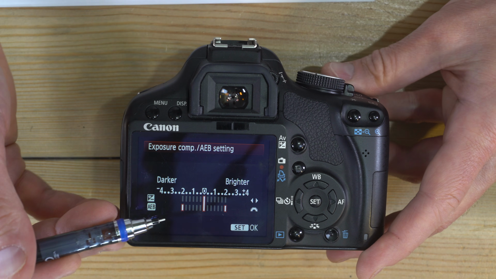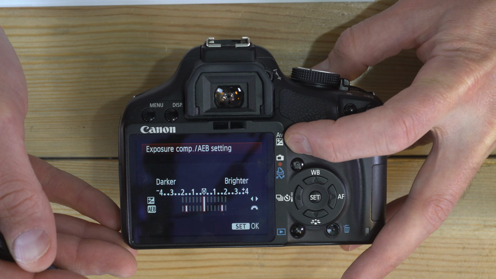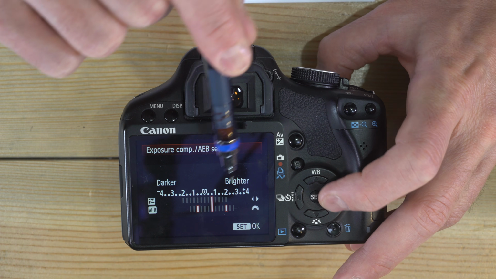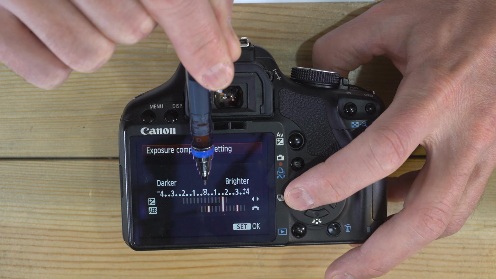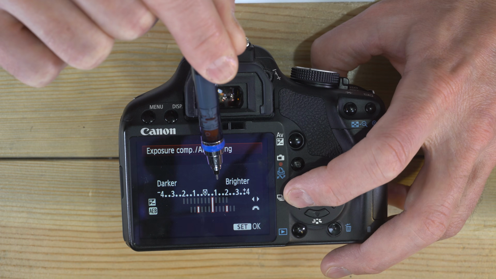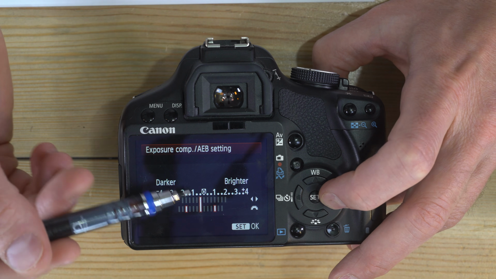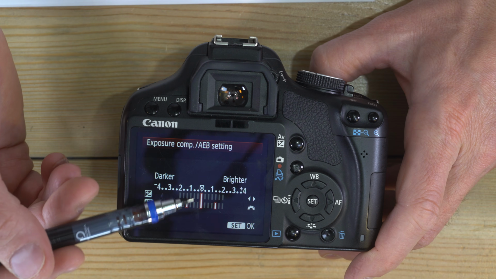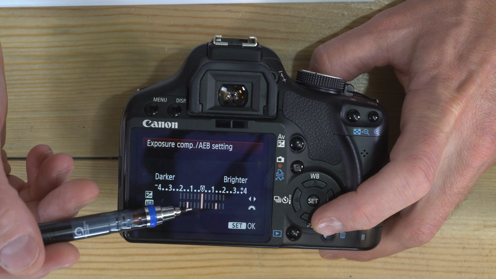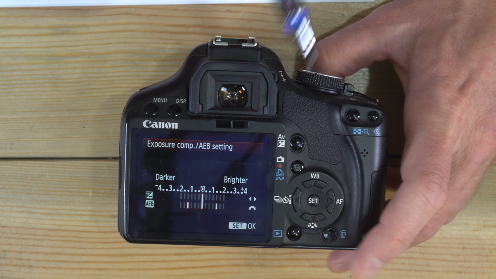You can go up to 2 stops in either direction, right? And if we hold the AV button down, nope, it's not letting me do that. Why isn't it? Oh, there it goes. If we use the left and right button, we can even go so far as to say proper over, way over, or proper under, way under. Okay, so we can shift the exposure value, brightness, and darkness with this, and get multiple photos that go dark, medium, lighter.